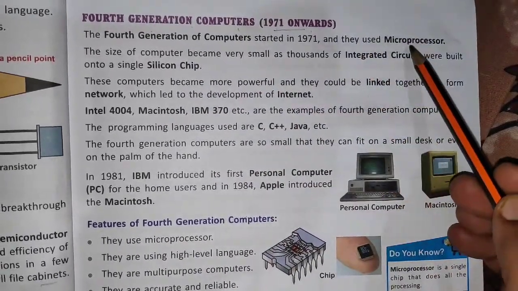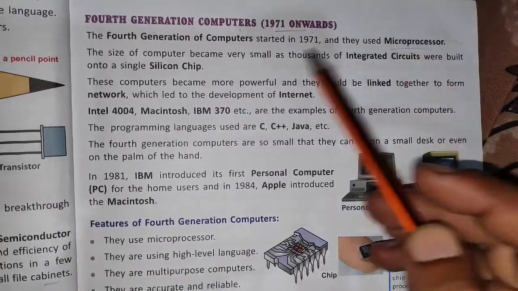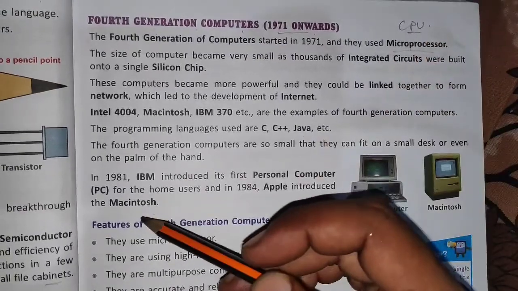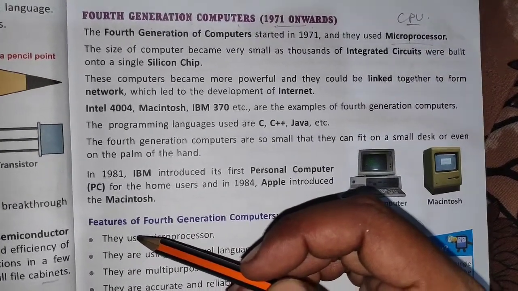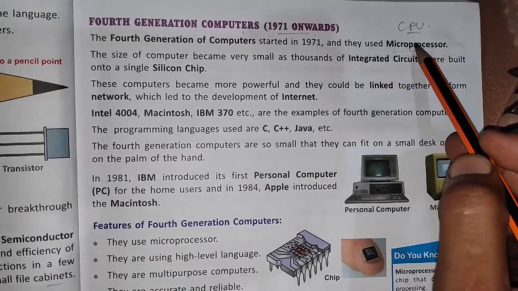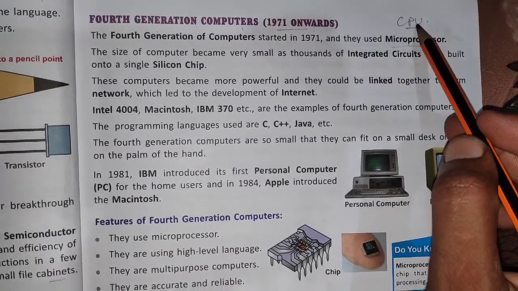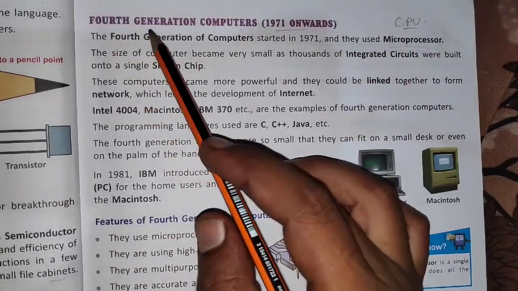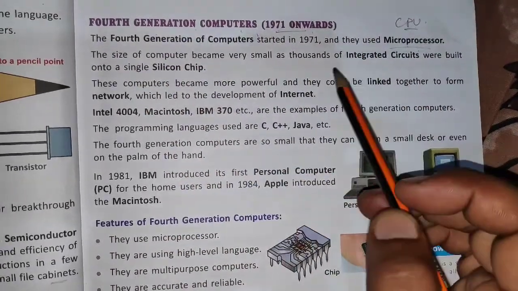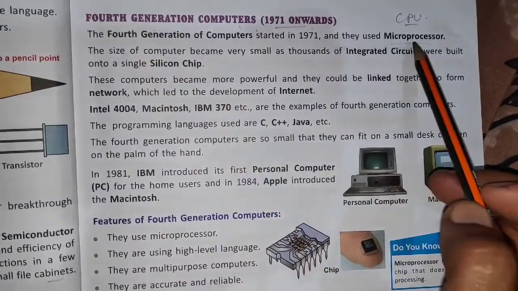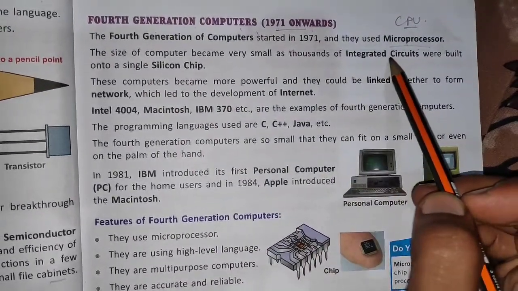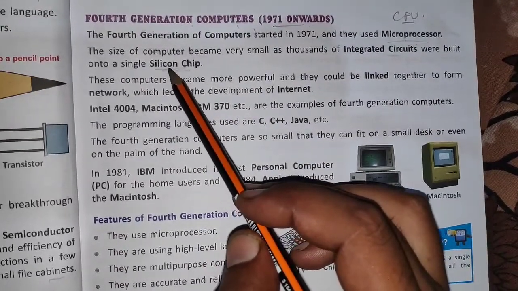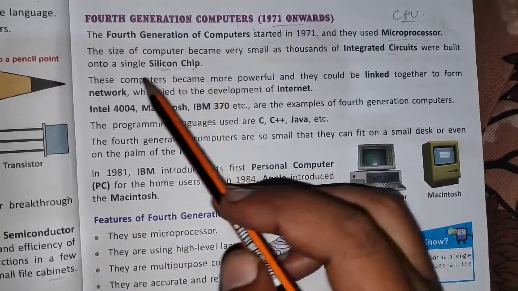And these computers used a chip called a microprocessor. You also know it by another name, that is CPU, central processing unit. So this is the microprocessor chip, which is the CPU of the computer, and it was used in fourth generation computers. This chip is actually made with the help of thousands of ICs, integrated circuits, which are built on a single silicon chip. Silicon is the material used to develop this chip.